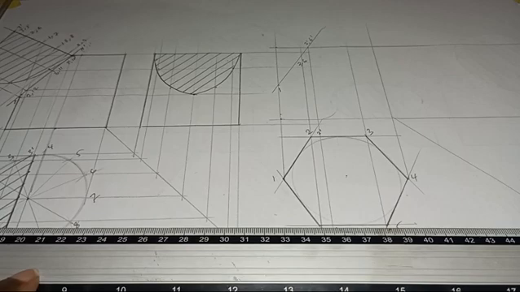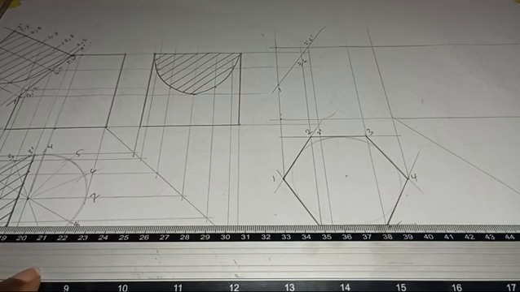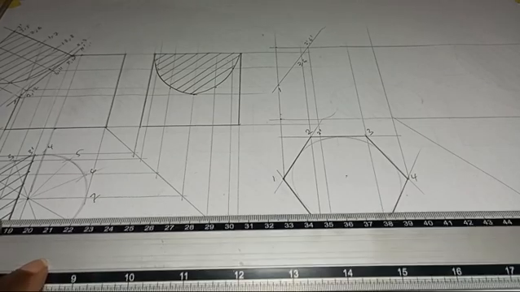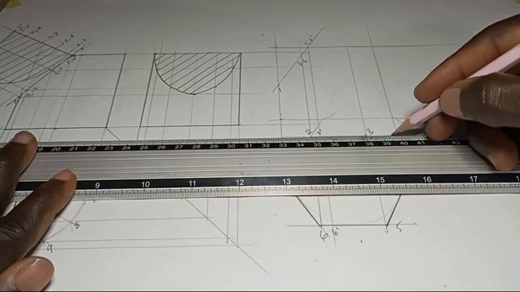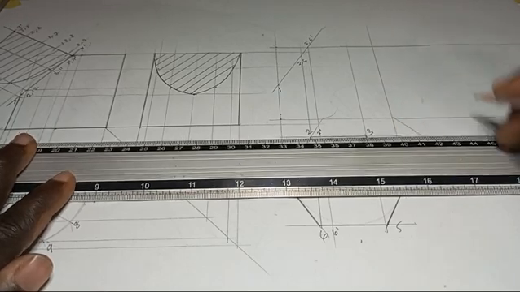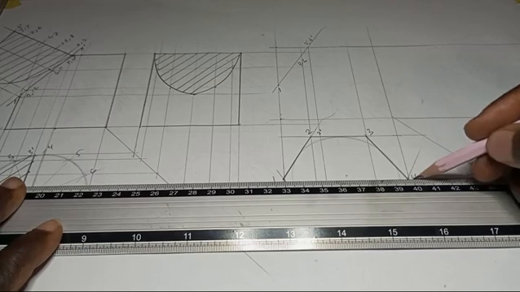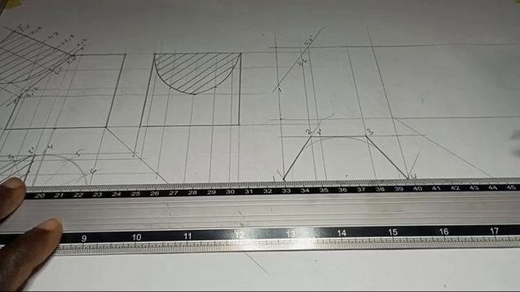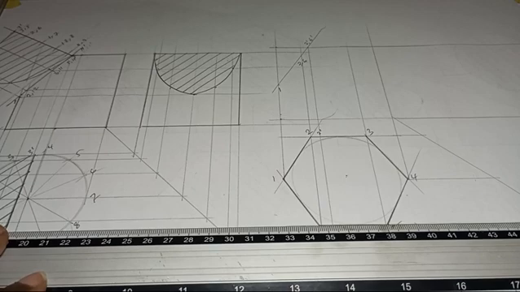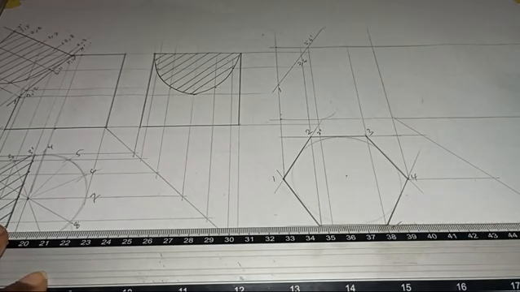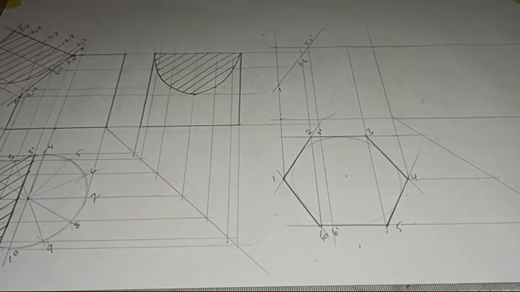So now we can extend our lines. Let's extend this one to our 45 degrees set square. Once it touches it, you take it upward. This one too, extend it to this place. This is for 4 and 1, and for 5 and 6 also do the same thing. Extend it there. We need to extend the line a little.